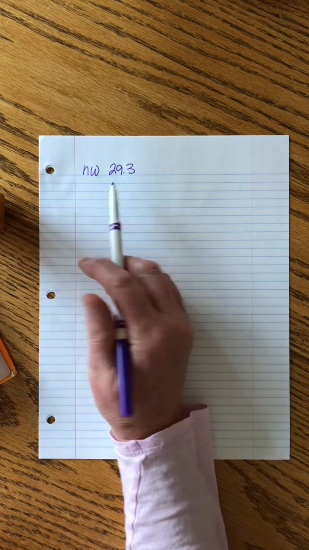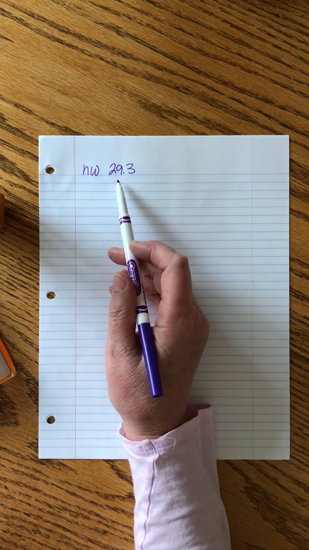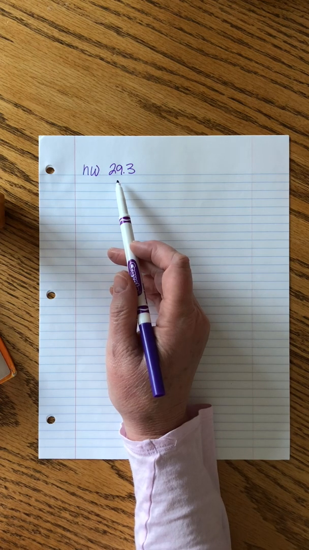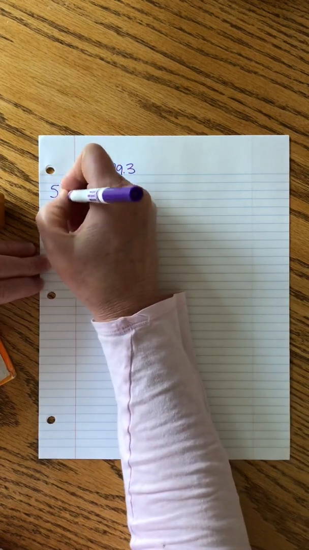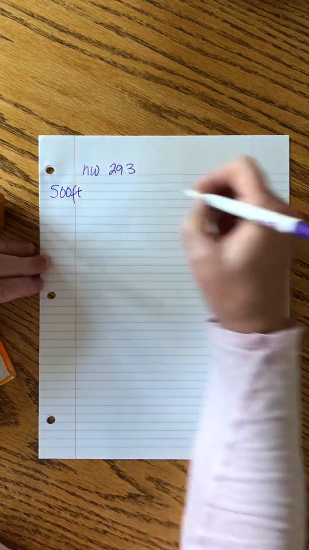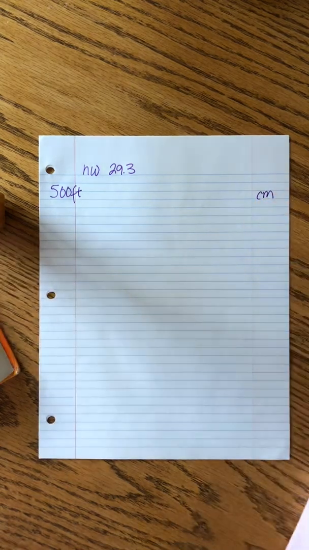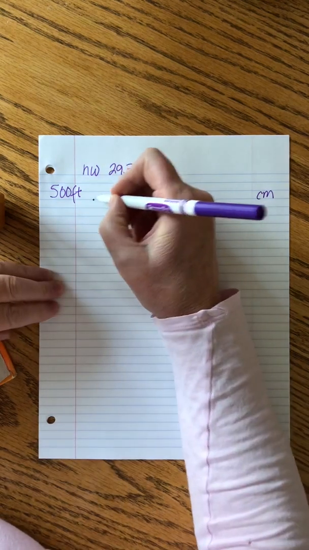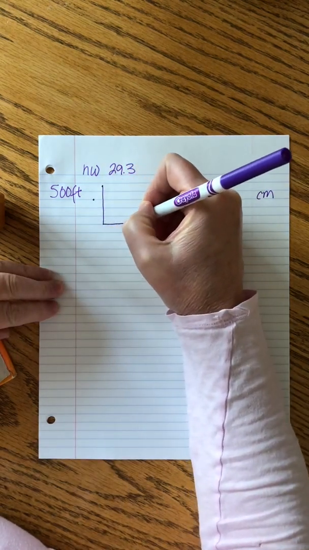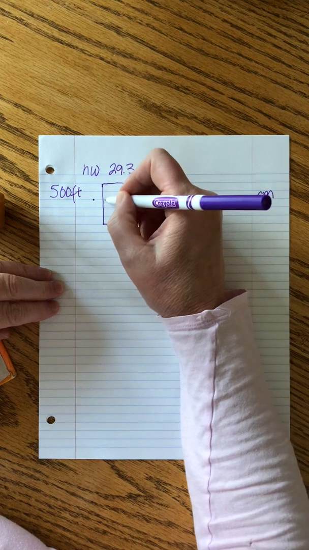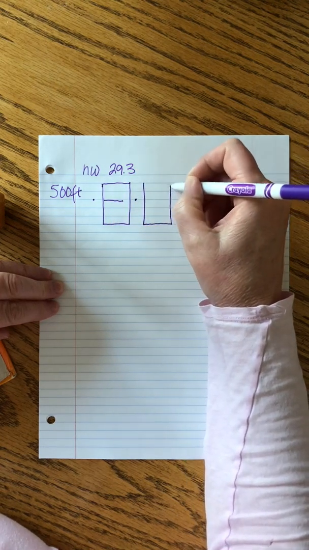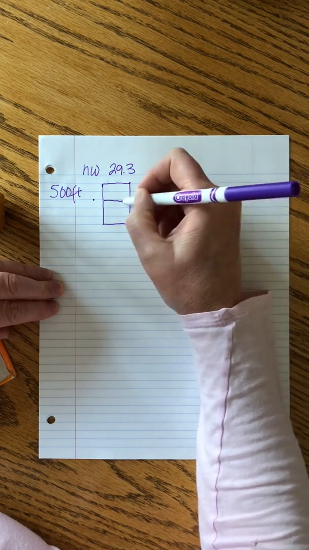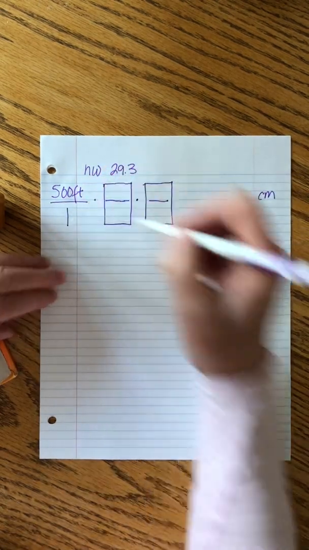The first problem, 29.3, says use 2 unit multipliers to convert 500 feet to centimeters. So the first thing I do is write down where I'm starting and where I want to end up. Now, John tells me that I'm going to have to use 2 unit multipliers. So I'm going to draw in the boxes. This is exactly the way I want you to do it. As I draw in these boxes, I think, what am I going to put in here? I know I'm going to multiply some fractions against this original number. I'm going to put that over 1.